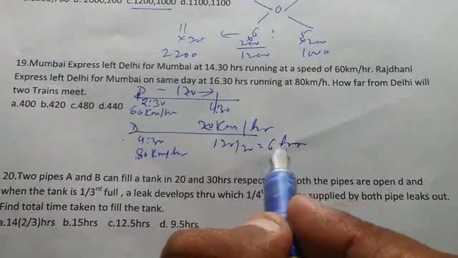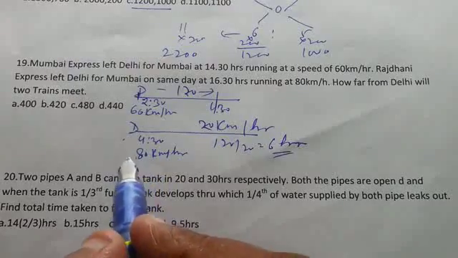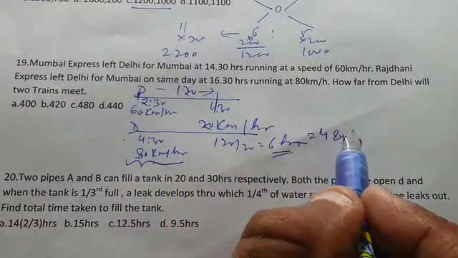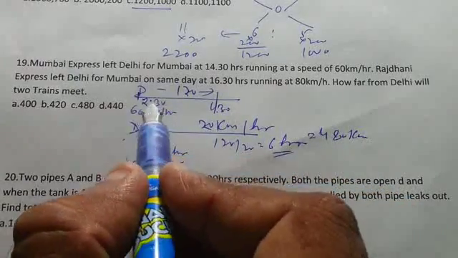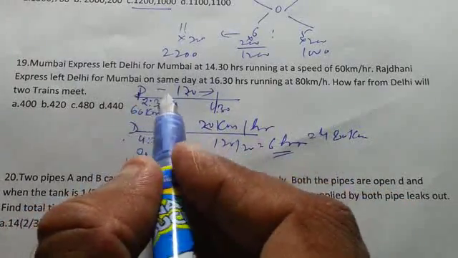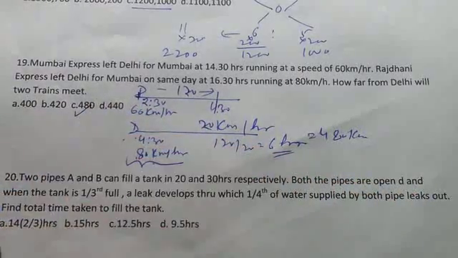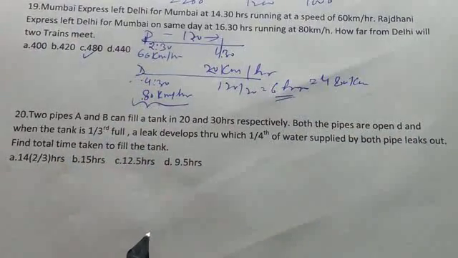But in 6 hours, how much will this train run? Because the speed is 80 km per hour, 80 into 6 gives us 480 kilometers. So that means from Delhi, this train will meet the other train at a distance of 480. We have the answer 480. Now comes the last question.